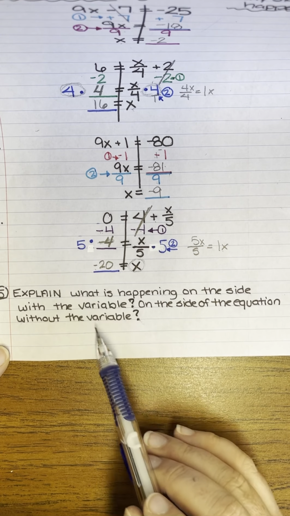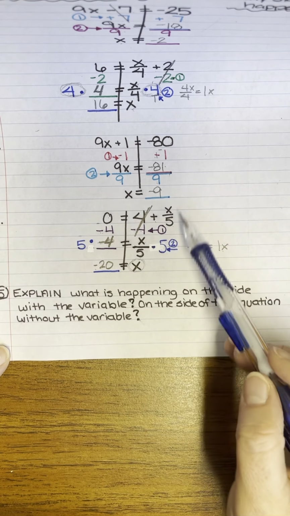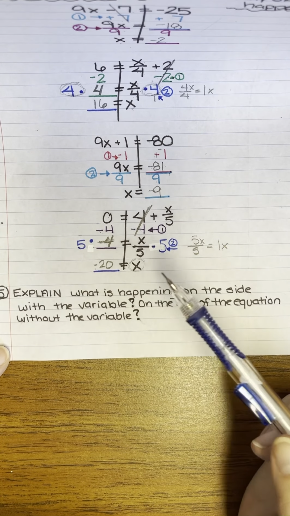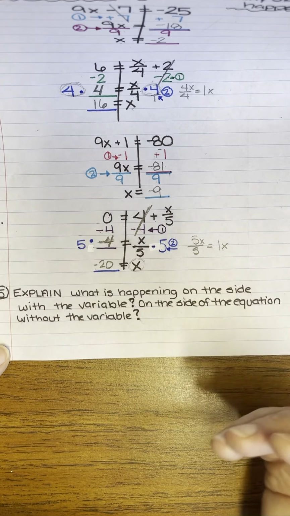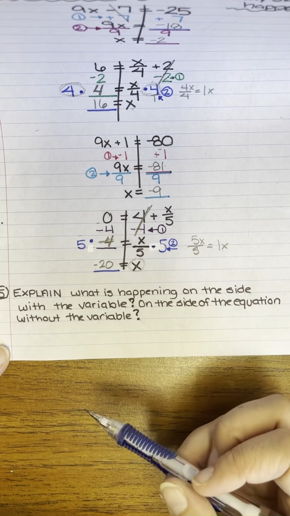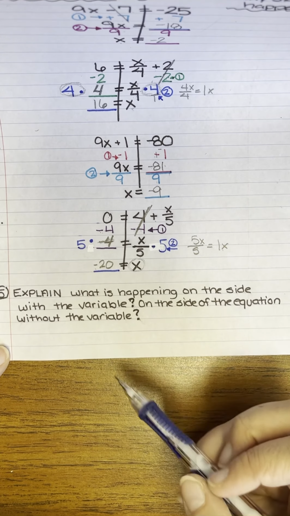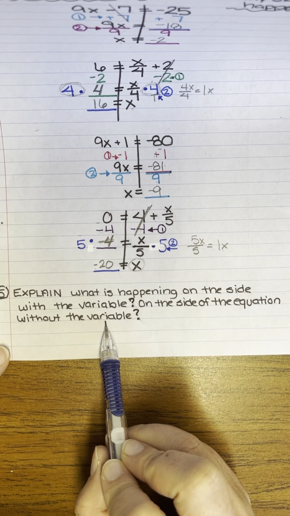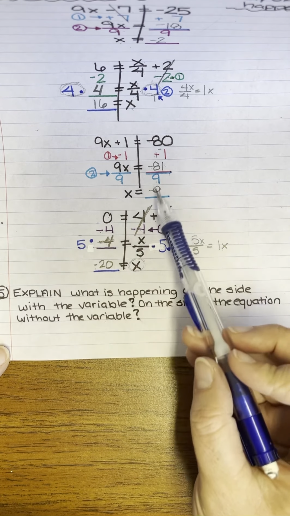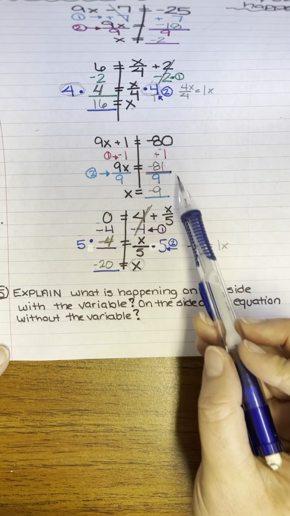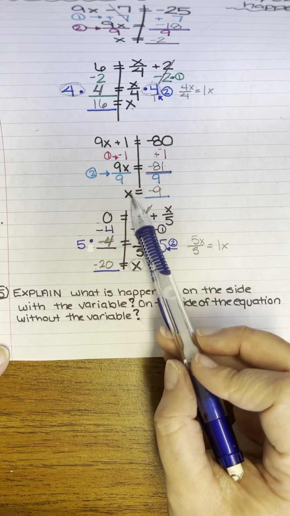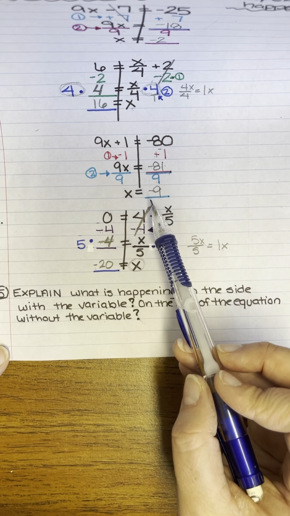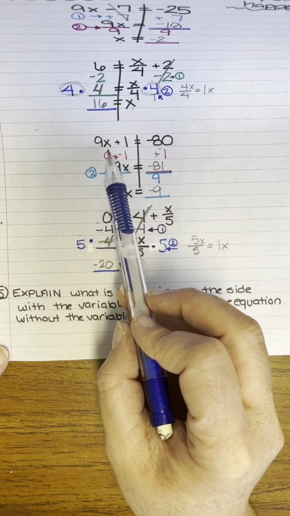So the whole time that we're working with the side with the variable, we are trying to isolate the variable. We're undoing or using inverse operations to get that variable by itself. On the side of the equation without the variable, we are doing the math and making sure that our equation stays balanced, which ultimately solves what that variable is equal to ensure that our equation is true.